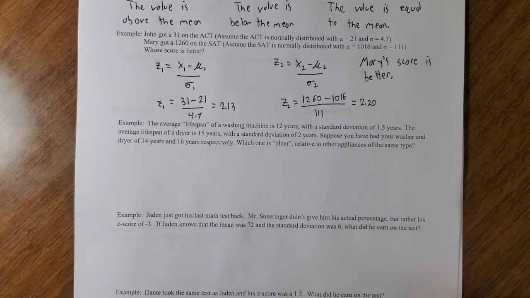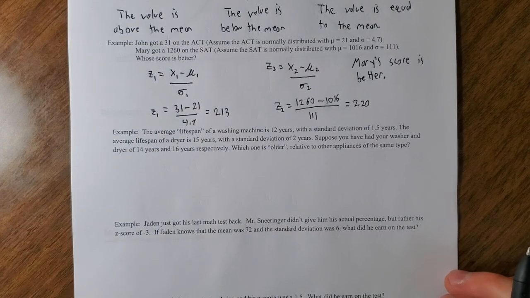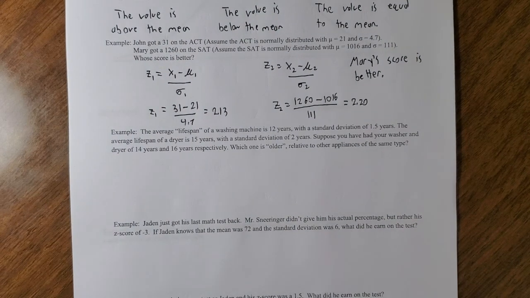All right, let's do 3 more examples here for our z-scores, and we'll wrap up the video. So we can say that the average lifespan of a washing machine is 12 years with a standard deviation of 1.5 years. The average lifespan of a dryer is 15 years with a standard deviation of 2 years. Suppose that you had your washer and dryer for 14 years and 16 years respectively. Which one is older relative to other appliances of the same type?